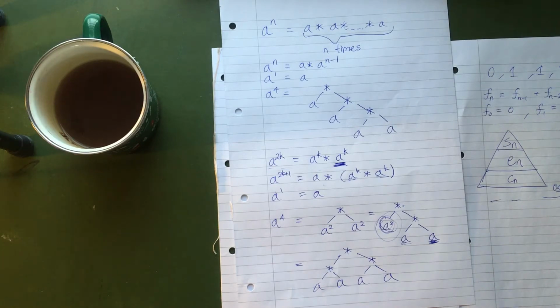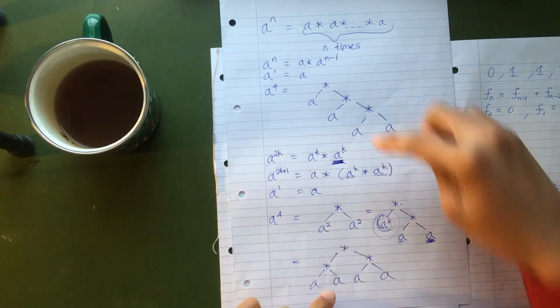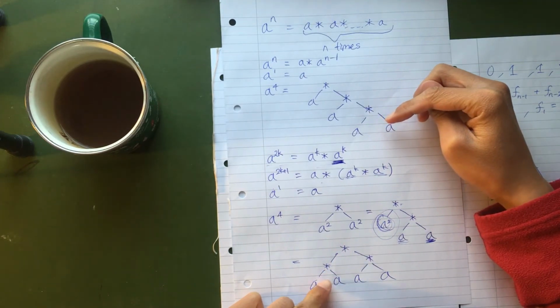Maybe it's no surprise that the more symmetrical expression for the same calculation is going to get us the faster algorithm. Well, maybe it is a surprise. It's nice.